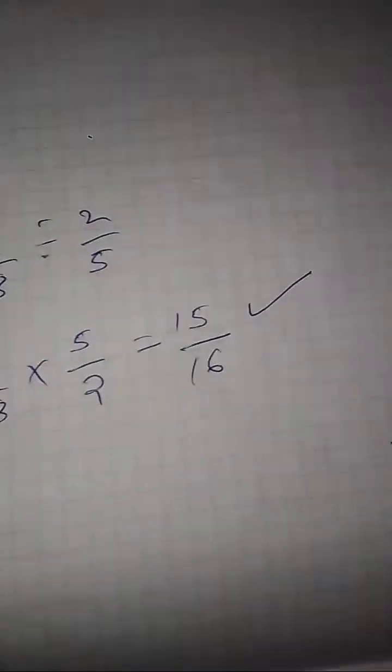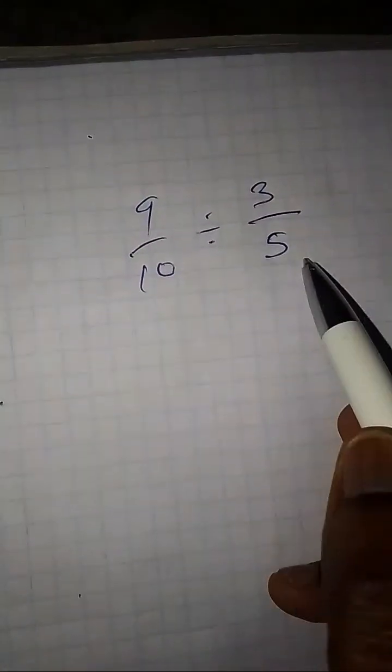I want us to look at another example for division. Let's have 9 over 10 divided by 3 over 5. So there's a sum there. Anyone who has done it? 9 over 10 divided by 3 over 5.